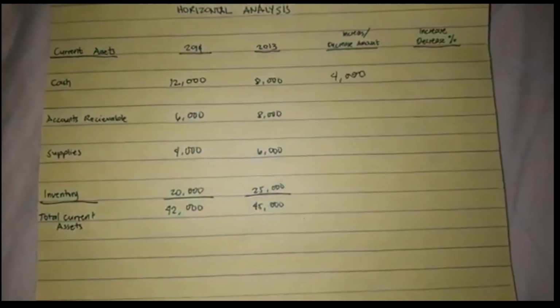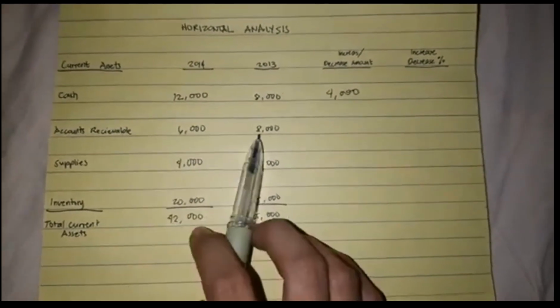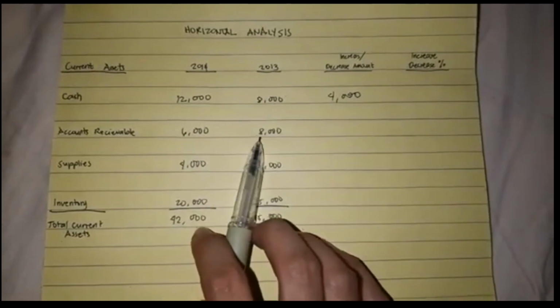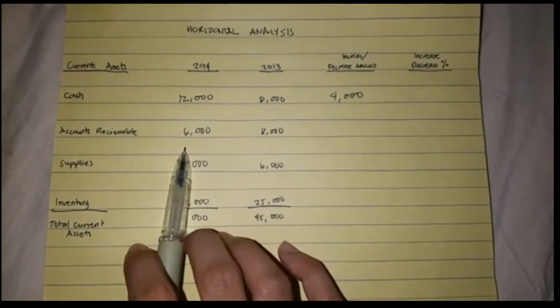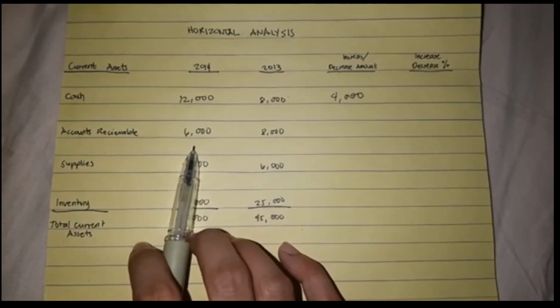And then for my accounts receivable, we had an 8,000 balance in 2013, and then we went to a 6,000 balance in 2014.